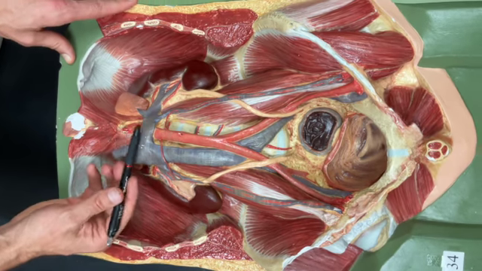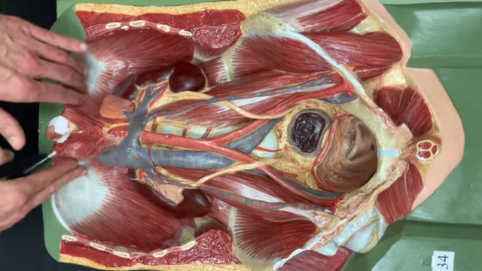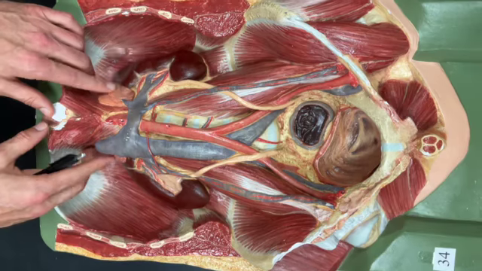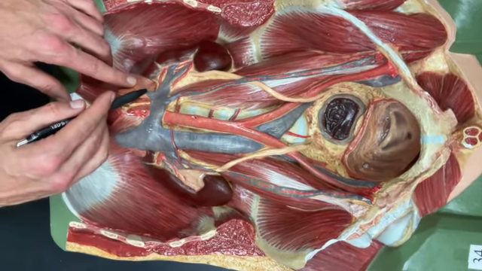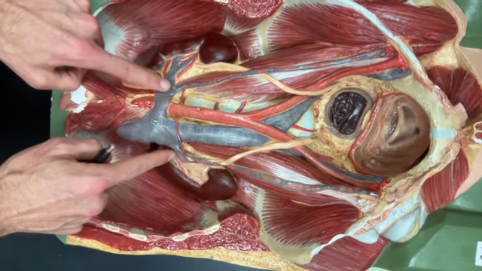Okay, so if we look right through here, we're just passing under the diaphragm. One of the first things we can see is our adrenal glands, and in this situation here, we can actually see our suprarenal vein right through there coming off our renal vein.